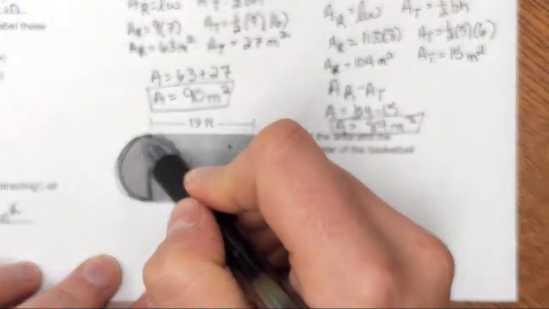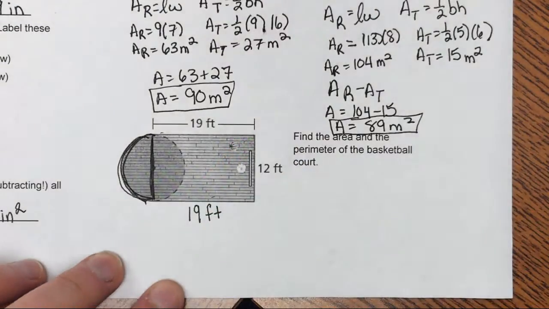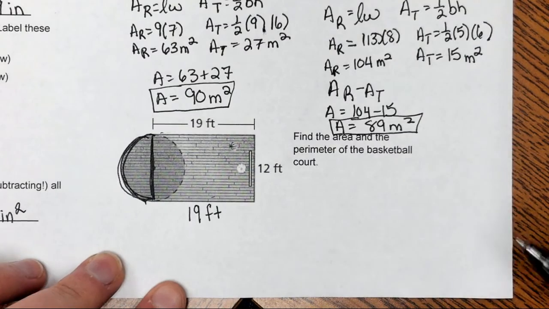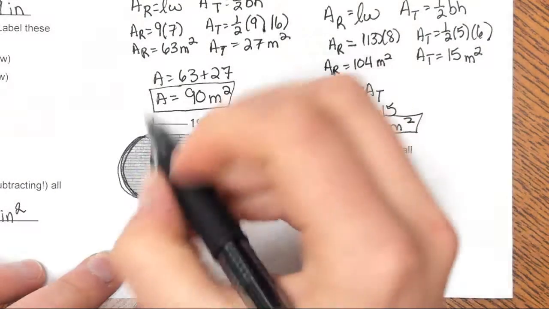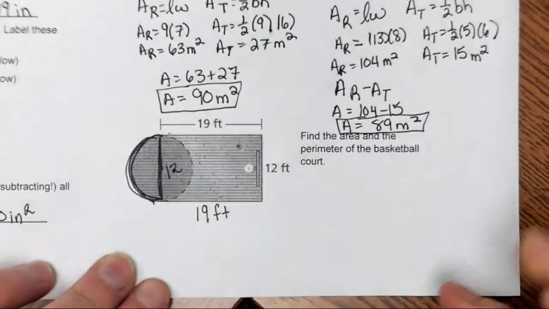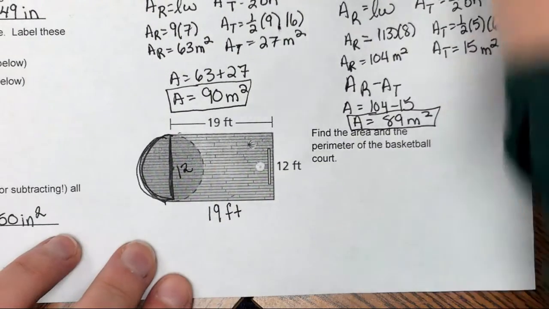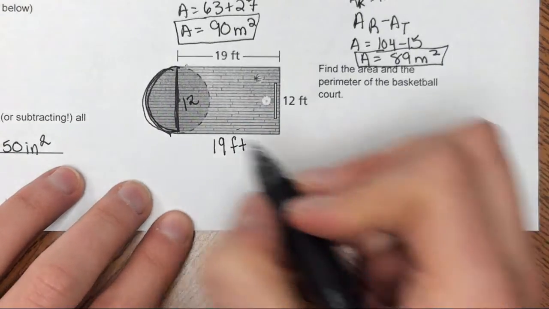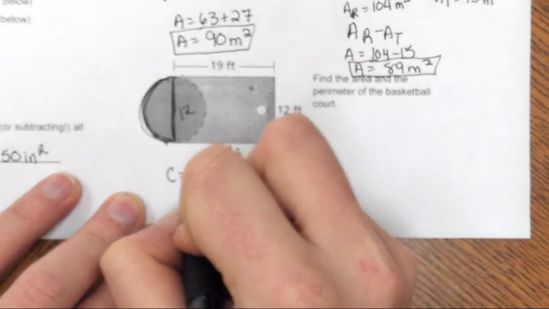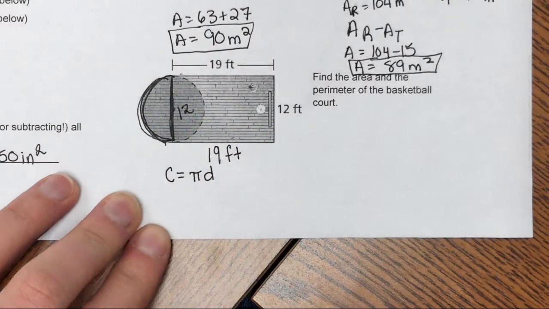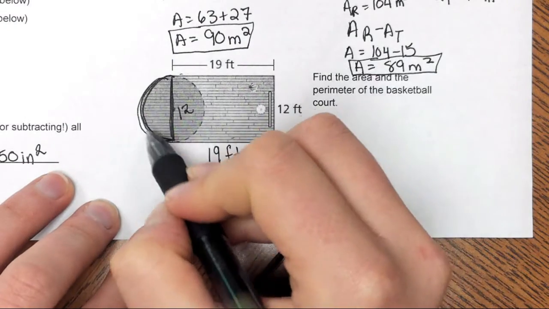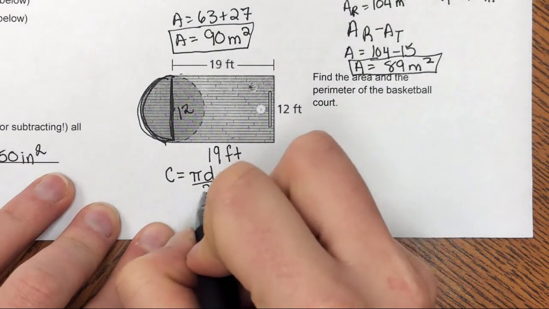And I need to find half of the circumference of that circle. It's a semicircle. So I know my diameter of the circle is 12. So in order to find circumference, I can use the formula for circumference, which is pi times the diameter. And since I'm only using half of a circle, or a semicircle, I'm going to divide this by 2.